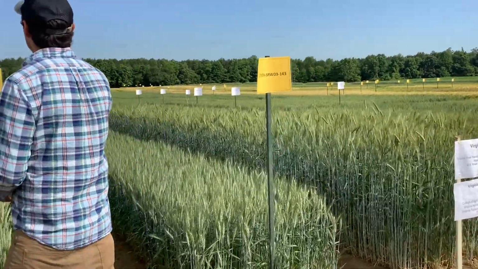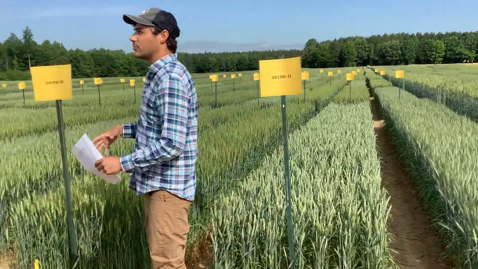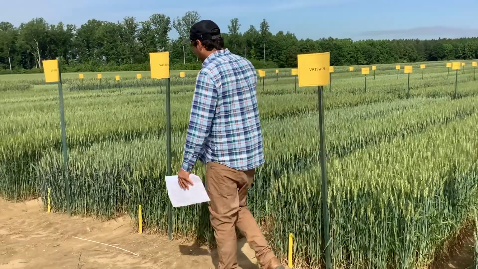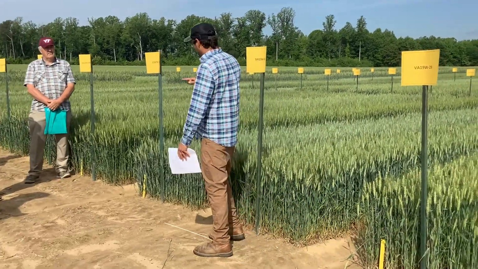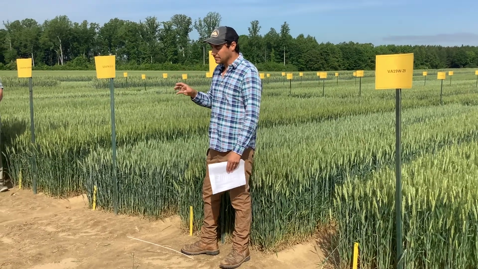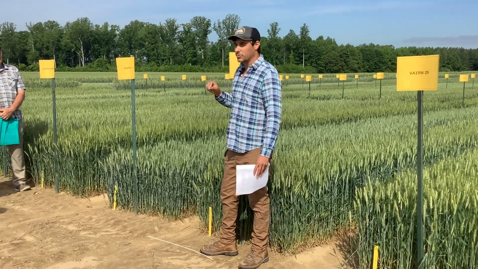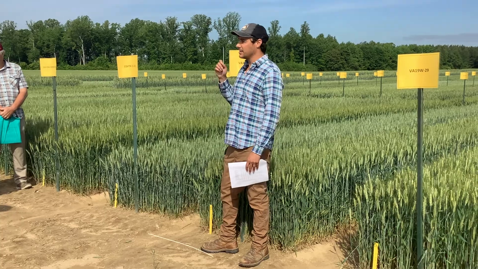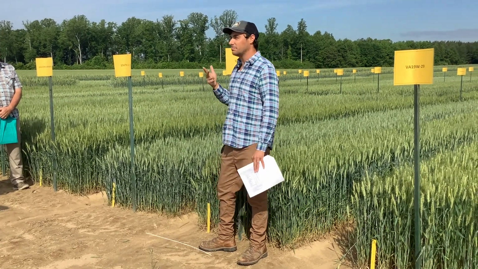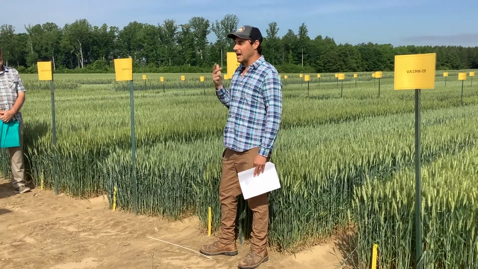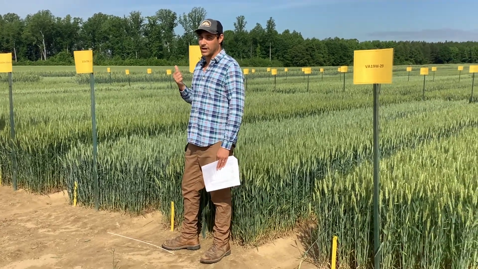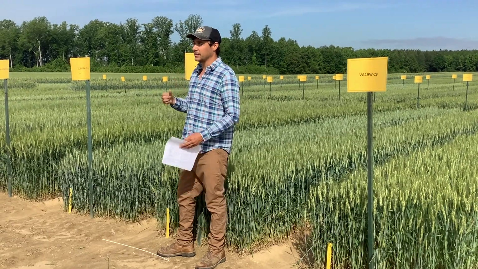There's a couple others back here I'm really excited about, but I don't want to drag everybody into the field. We've got 2 lines. There's 3 lines actually. Well, 4 technically. So we've got a line 426. That line has FHB1. It's awnless. It's got a nice waxy coat, so it's very blue. And that one performed excellent. It was the top performer in my year 2 trials. So I'm very excited about that one.